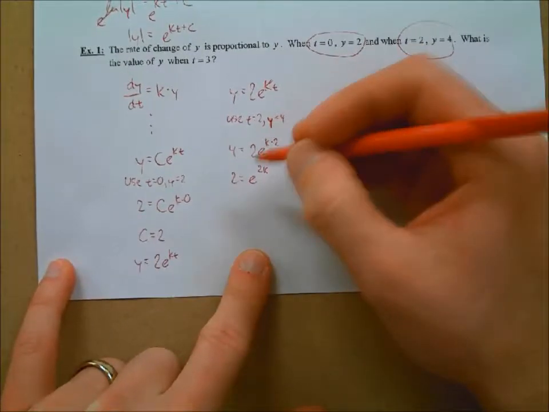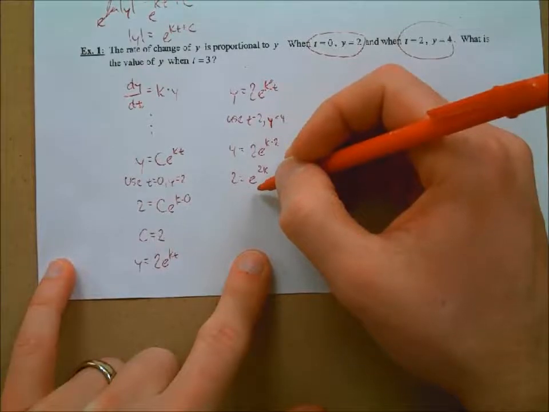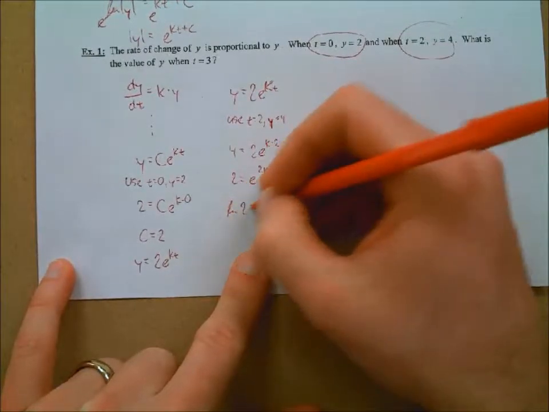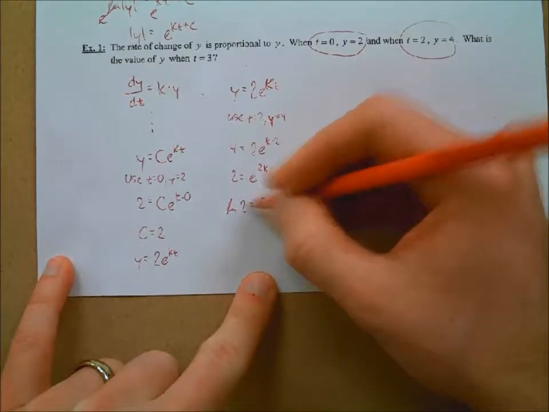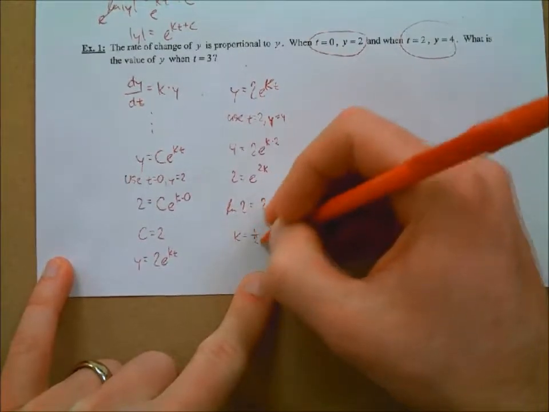How do we cancel out e? Right, natural log of 2 equals 2k. Okay, and then to finish off solving for k here, I'll multiply both sides by 1/2. So we have 1/2 natural log of 2.